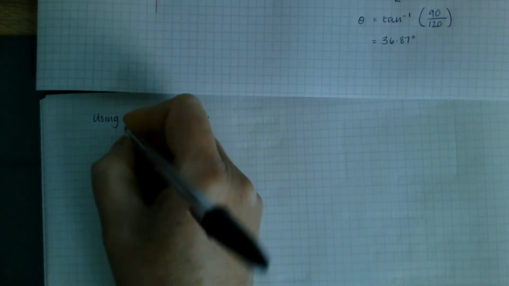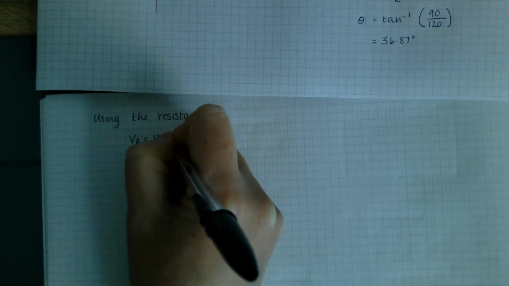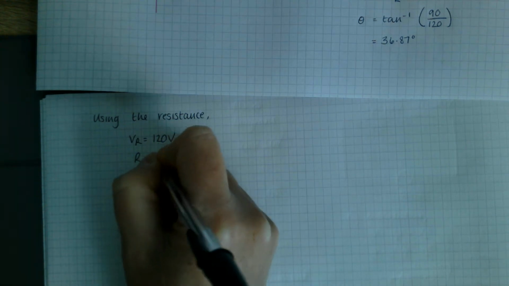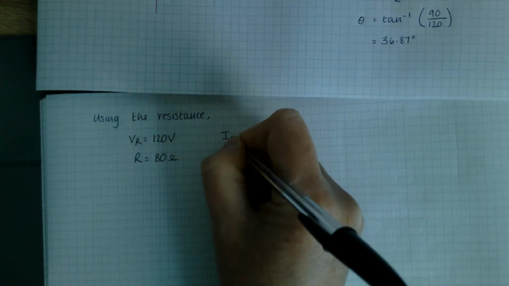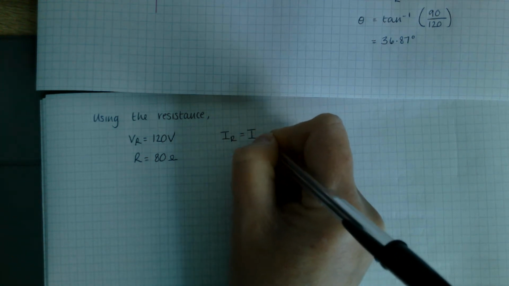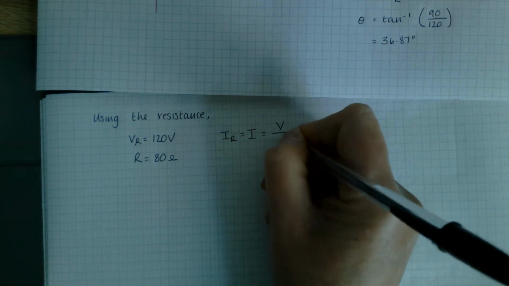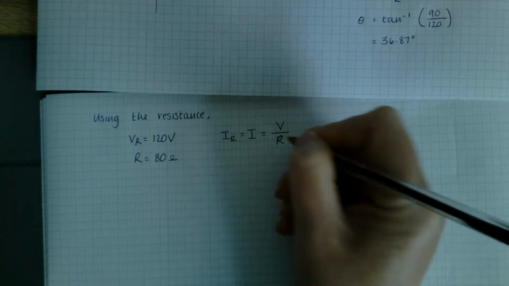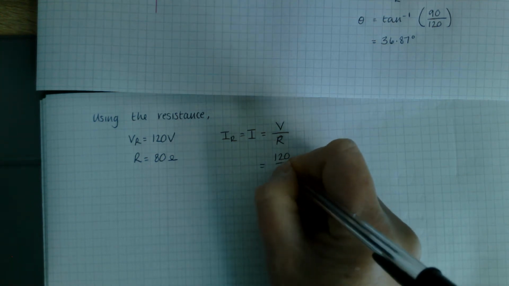So using the resistance, I know that the voltage across my resistor is 120 volts. I know the value of my resistor is 80 ohms. So I can get the current through my resistor, which is the supply current, by doing I equals V over R. So 120 divided by 80.